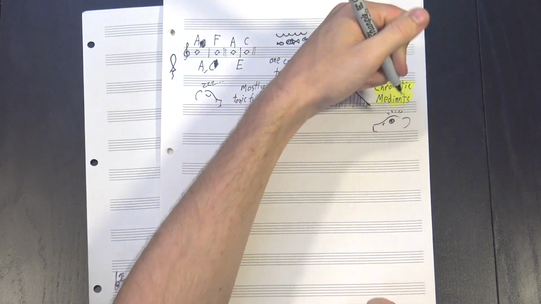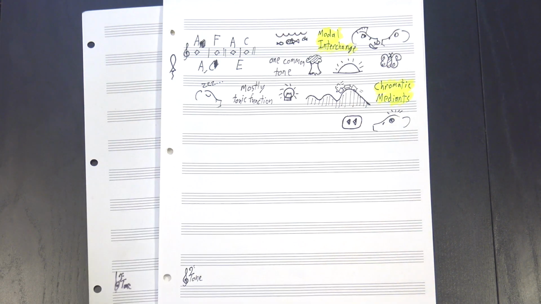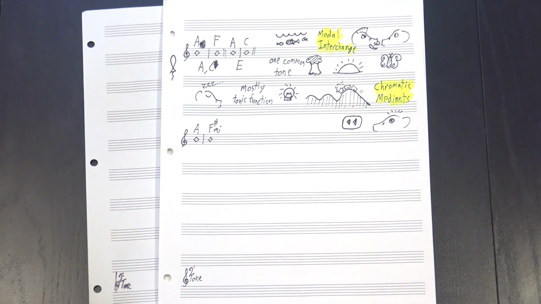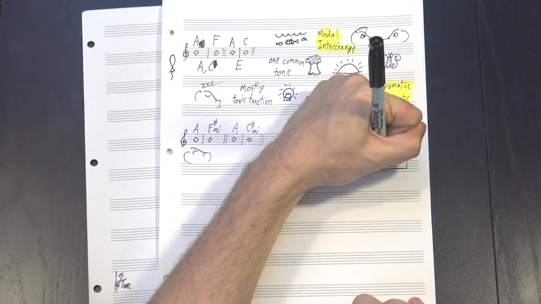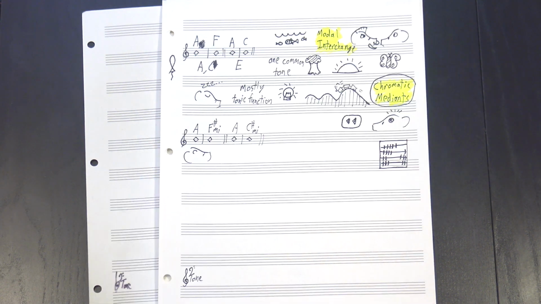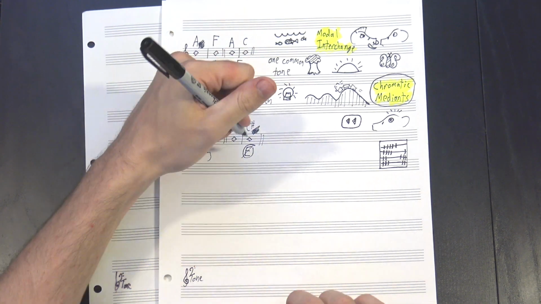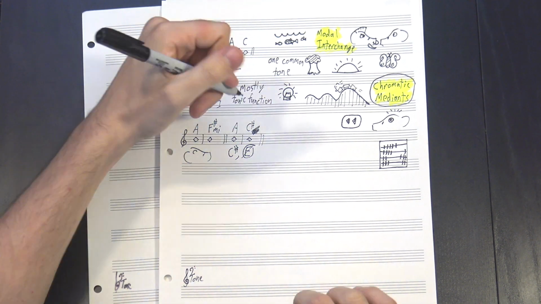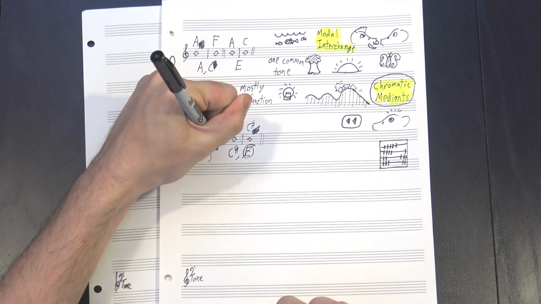But we can make things weirder. Let's go back to our basic mediant chords. We had F sharp minor and C sharp minor, but what if we just made those major instead? They'd still be a third away, but we're changing one of the common tones, which again creates a chromatic mediant. Switching to C sharp major means we no longer have a shared E, just the C sharp, and switching to F sharp major means we don't even have a shared A anymore.